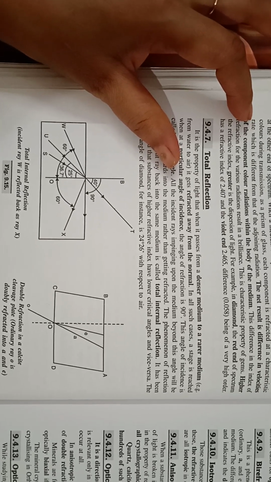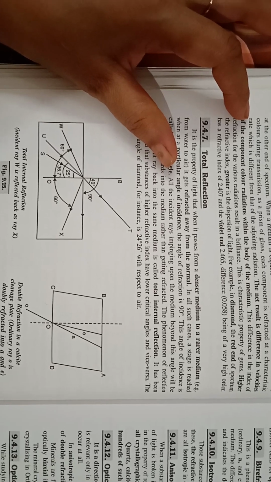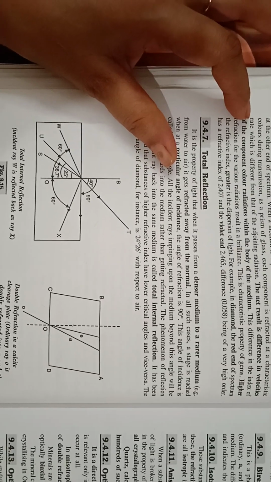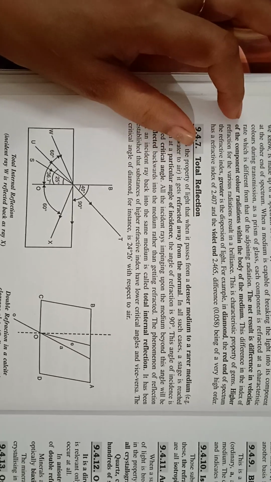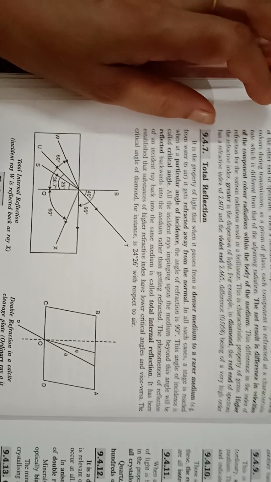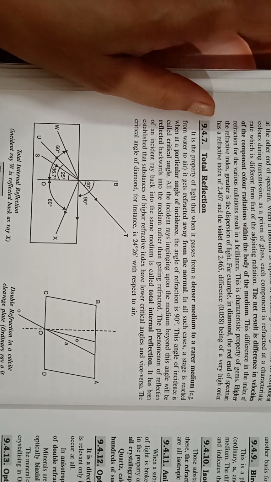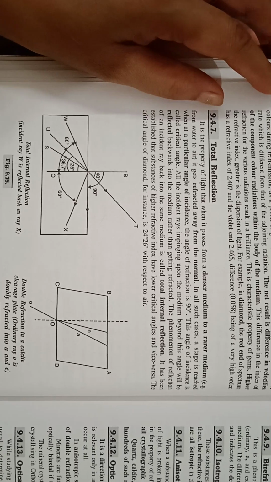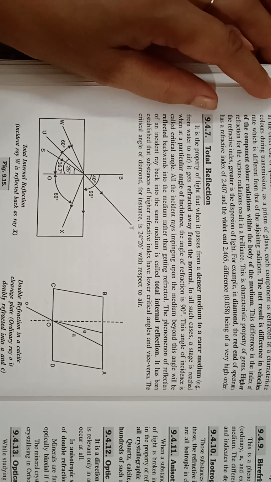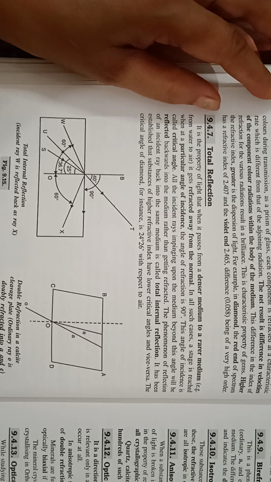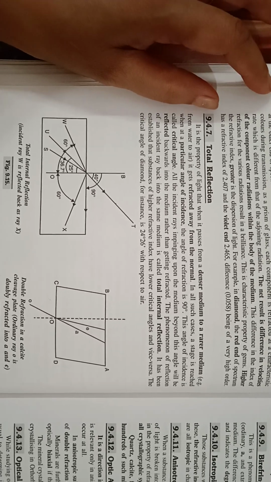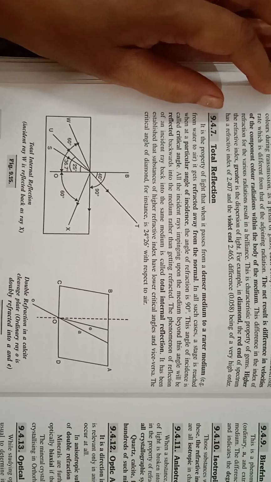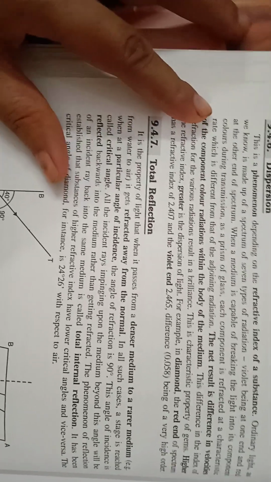So when a medium is capable of breaking the light into its component colors during transmission, such as a prism of glass, each component is refracted at a characteristic rate which is different from that of the adjoining radiation. The net result is a difference in the velocities of the component color radiations within the body of the medium. This difference in the index of refraction for the various radiations results in a brilliant display. This is a characteristic property of a gem.